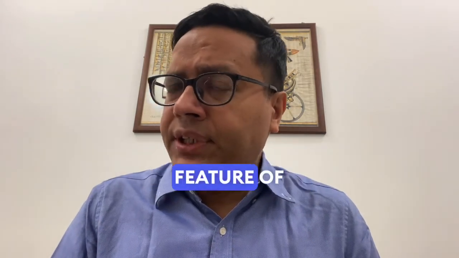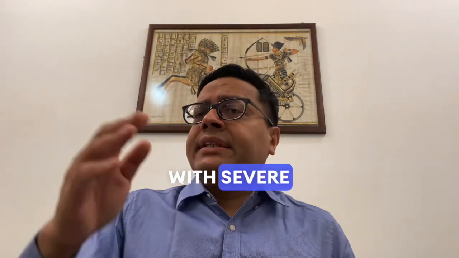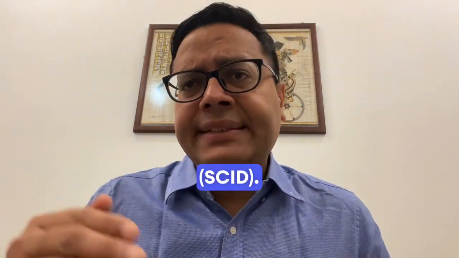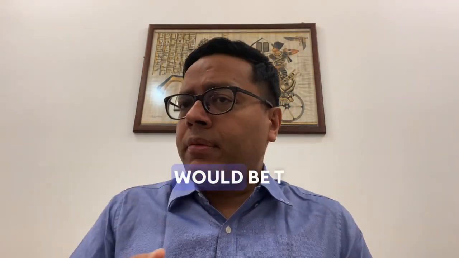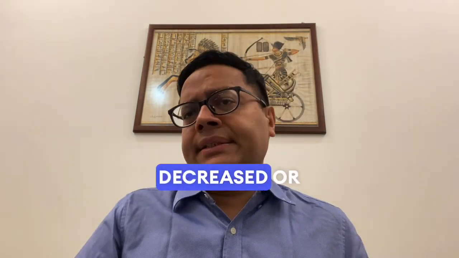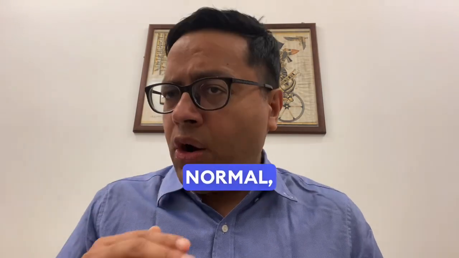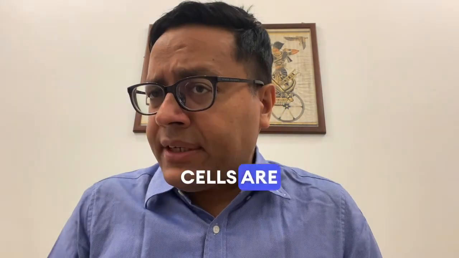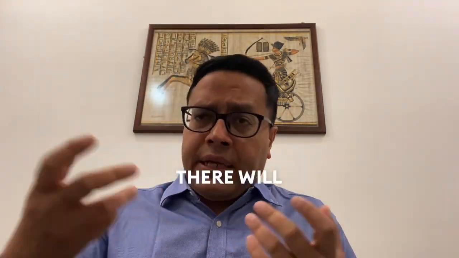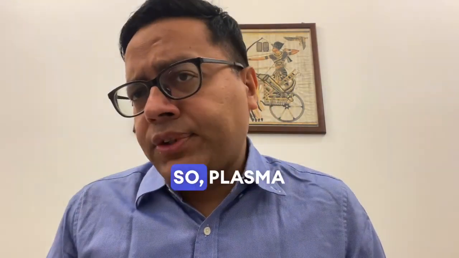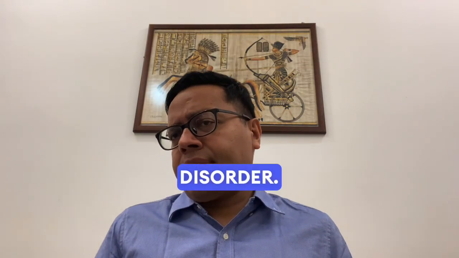This is a distinguishing feature of X-linked Agammaglobulinemia from severe combined immunodeficiency disorder, SCID. Because in SCID, the main problem is that T cell levels are decreased or absent. But in this disorder, T cells are not decreased. They can be normal, even high also. And obviously, as mature B cells are not produced, there will be no plasma cells in the tissue also. So plasma cells would be absent in this disorder.